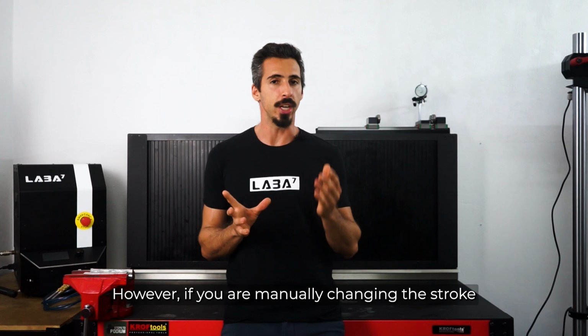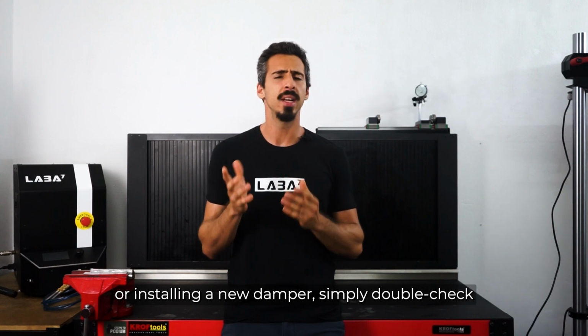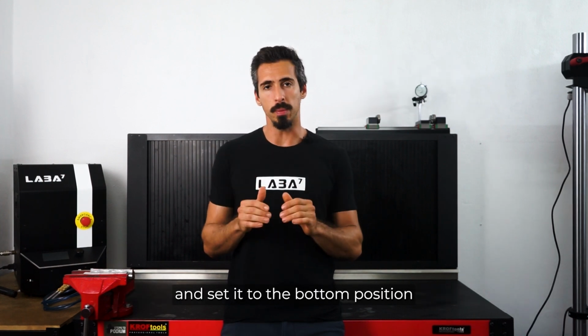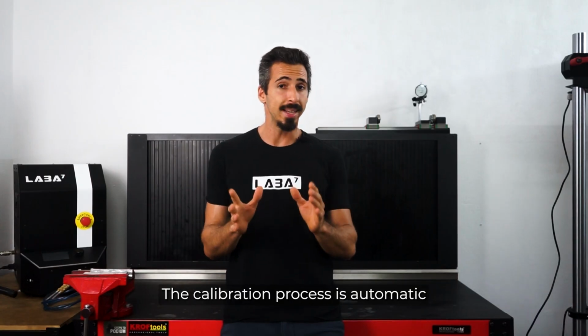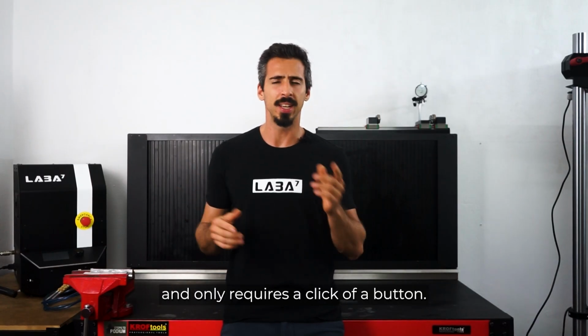Typically, the dyno stops automatically at this position after each test. However, if you are manually changing the stroke or installing a new damper, simply double check and set it to the bottom position before running calibration. The calibration process is automatic and only requires a click of a button. Here's how to do it.